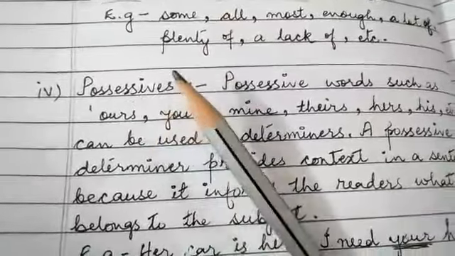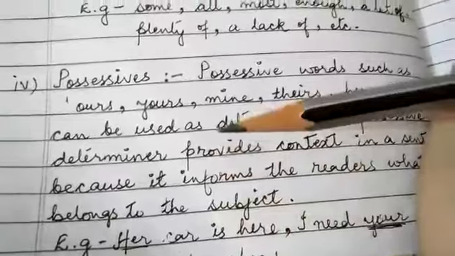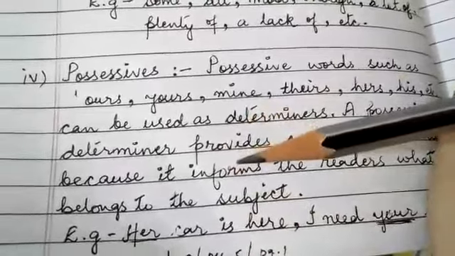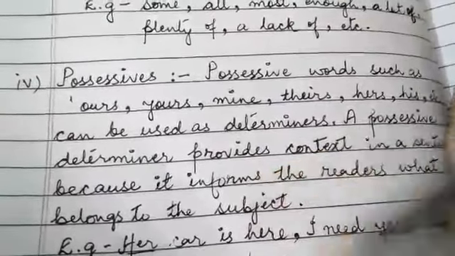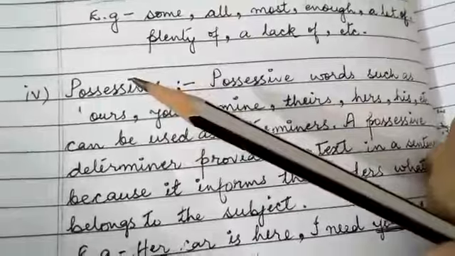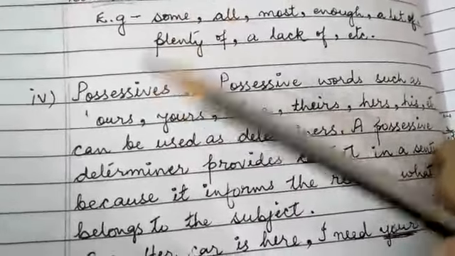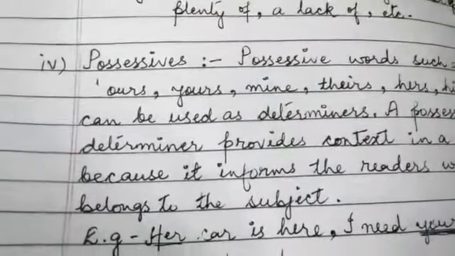If I say this is my pencil, then this is my. So who is the subject here? Me, I. And when I say that is your pencil, then who is the subject here? You, because it is your pencil. Fine. Now see, I'll give you some examples.